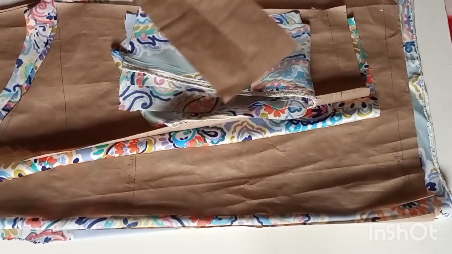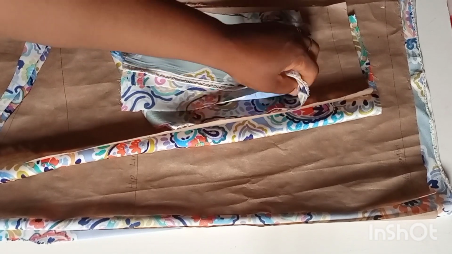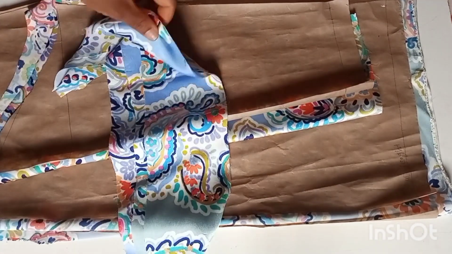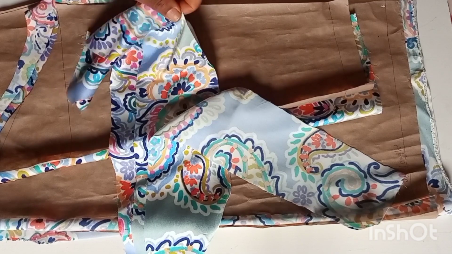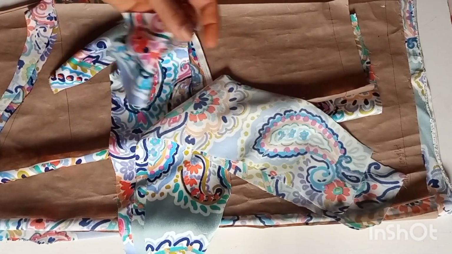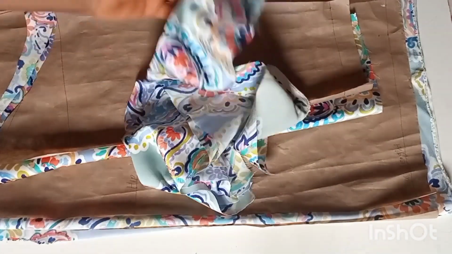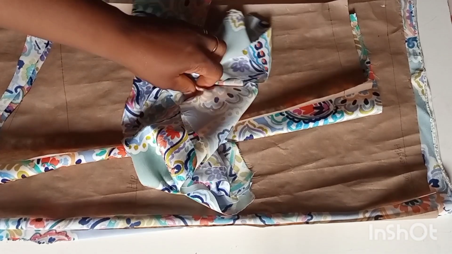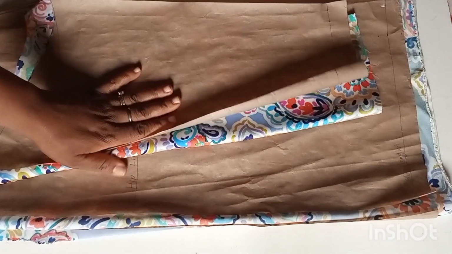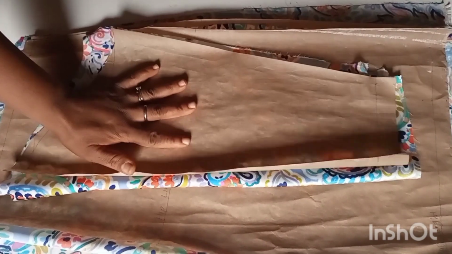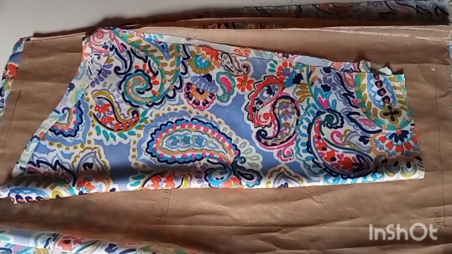So let me show you. One, 2, 3, 4. So this is our sleeve. I cut 2 of it.